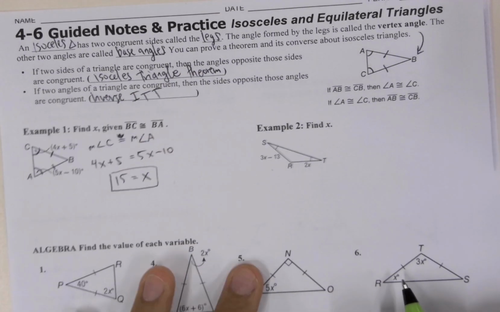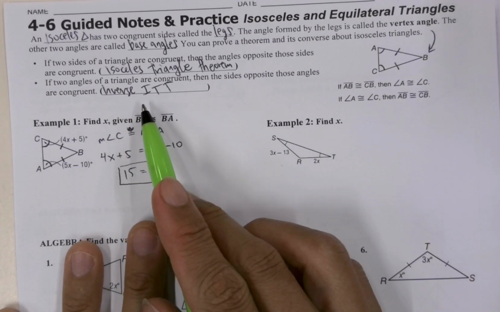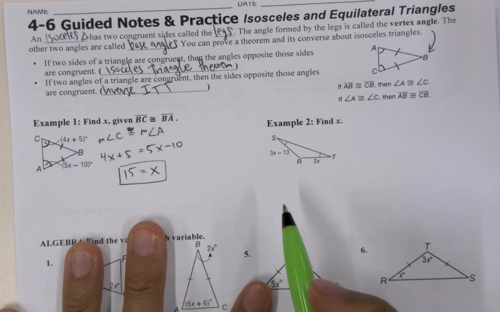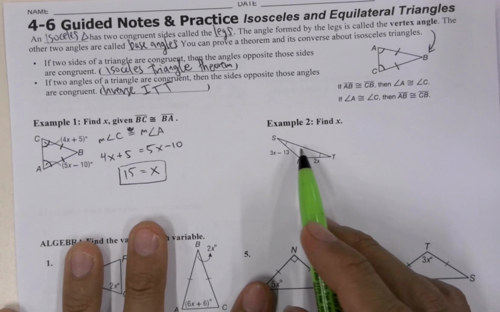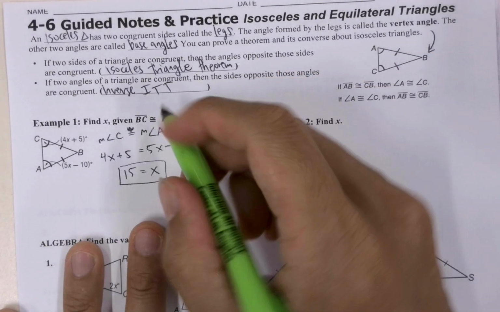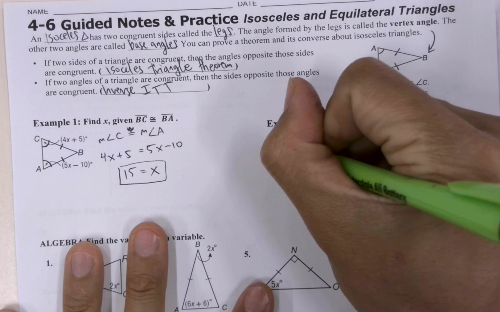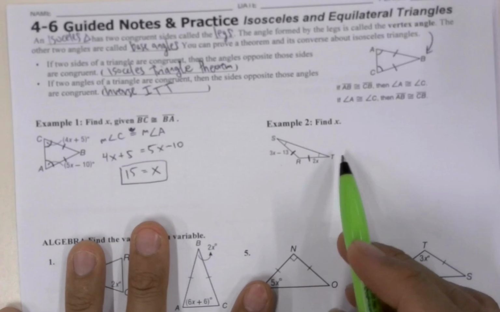All right. And so in example 2, we're given the inverse isosceles triangle theorem, right? That the two base angles, namely angle S and angle T, are congruent. So the inverse isosceles triangle theorem tells us that the two sides here, SR and RT, are congruent.